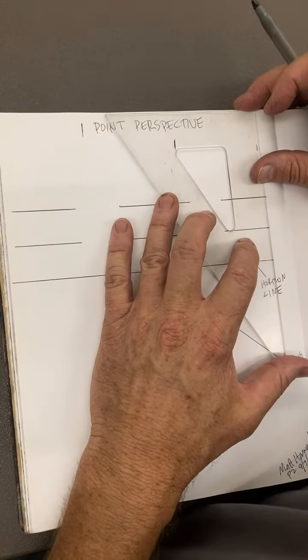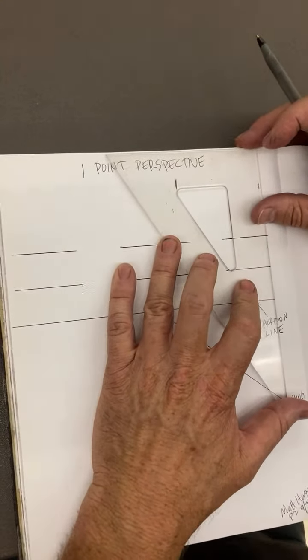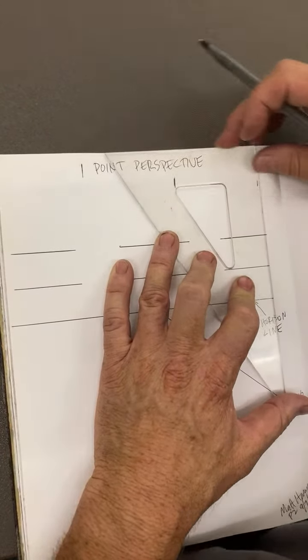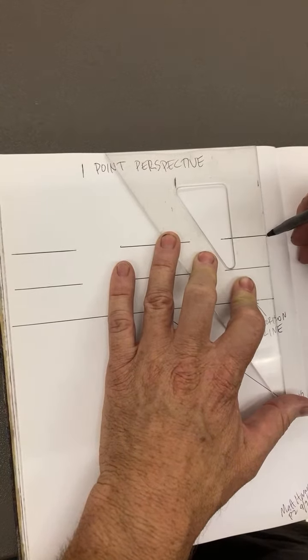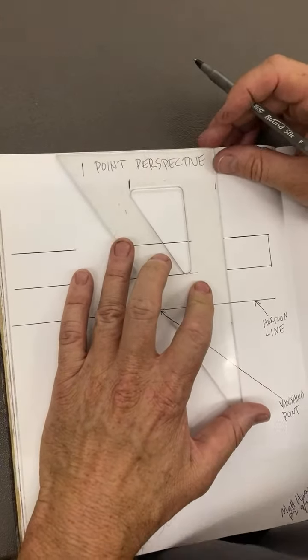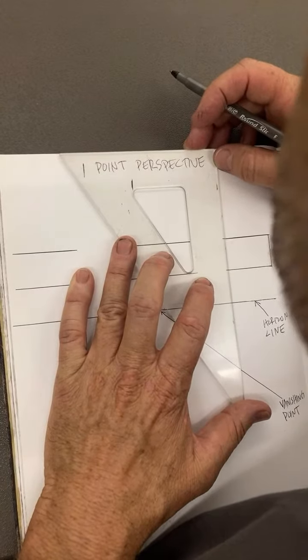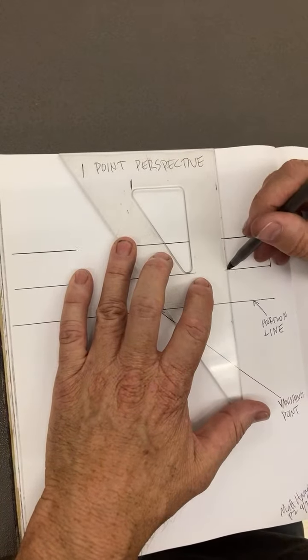And then at the top here, we're going to line up your triangle at the top. And we're just going to move that over. And when I say line it up, you line it up to the paper.